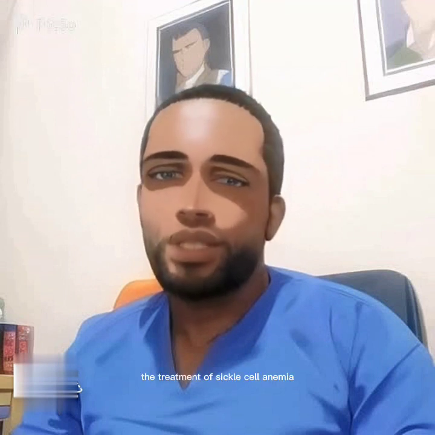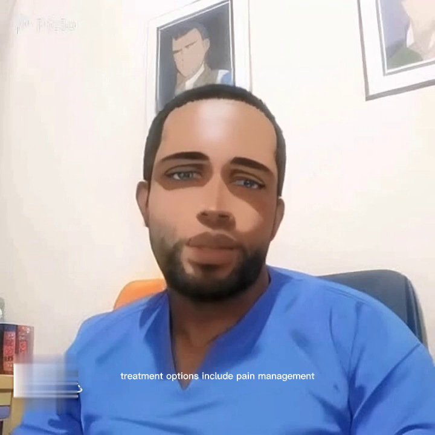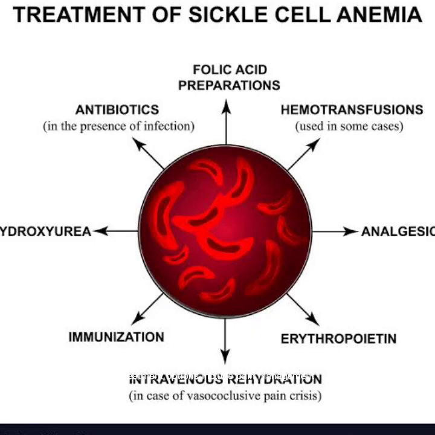The treatment of sickle cell anemia involves a range of interventions aimed at managing symptoms, preventing complications, and improving quality of life. Treatment options include pain management, blood transfusions, hydroxyurea therapy, and bone marrow transplants.